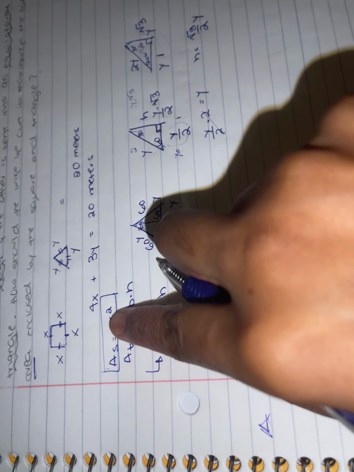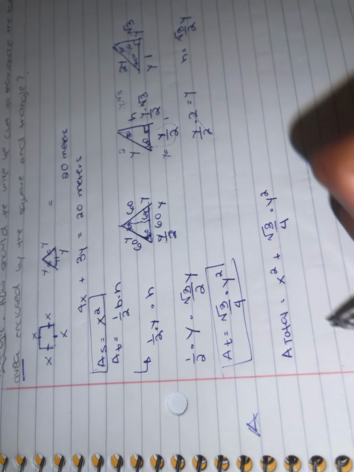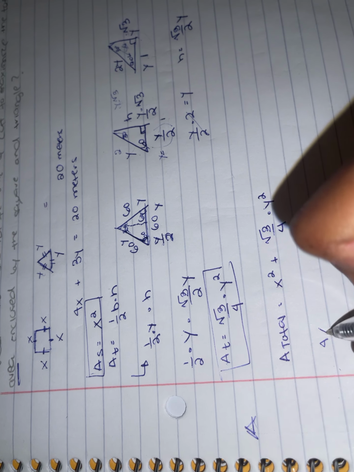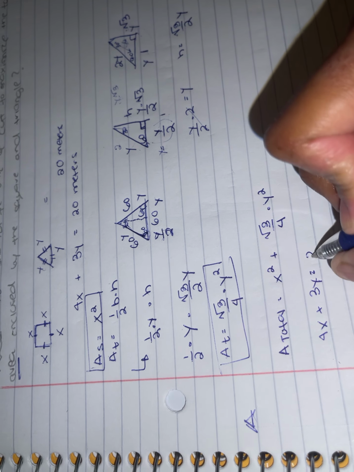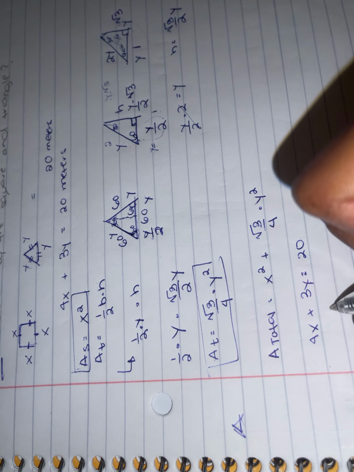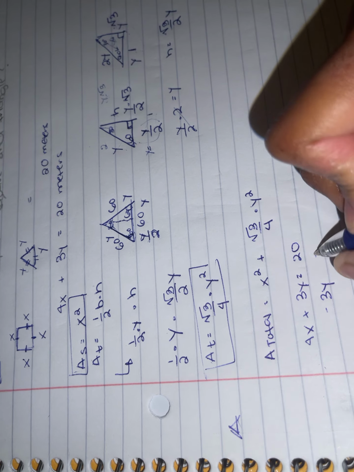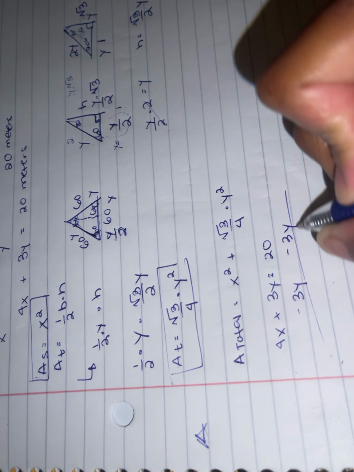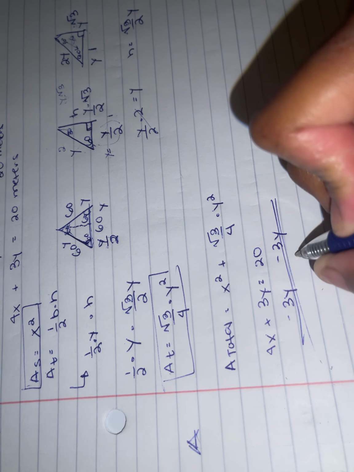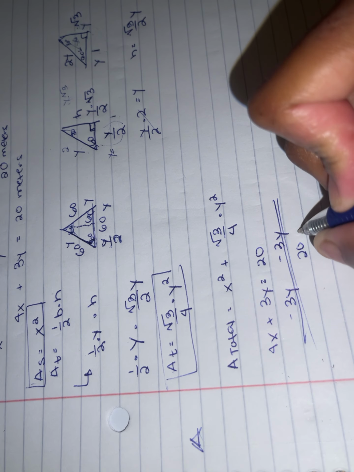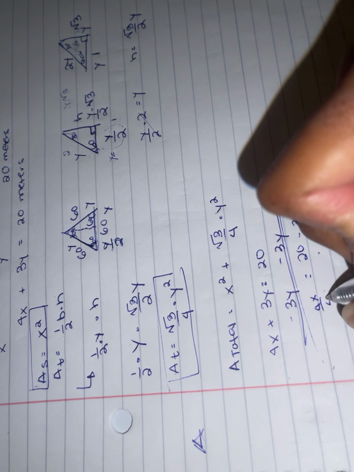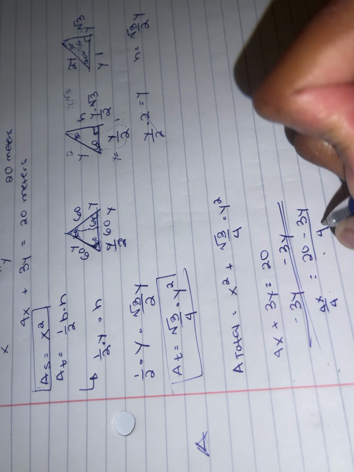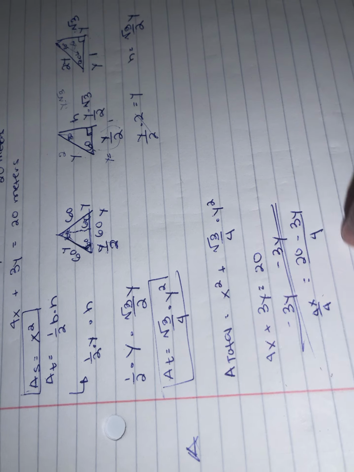So we look at our original problem, which had 4x plus 3y equal to 20 meters. So I would subtract, and so I have 20 minus 3y is equal to 4x, divided by 4. So now we have x is equal to this.